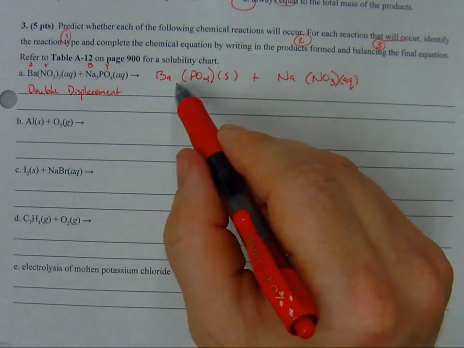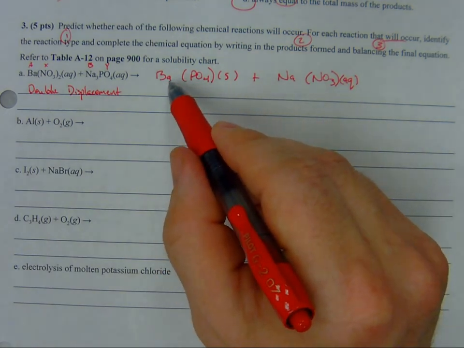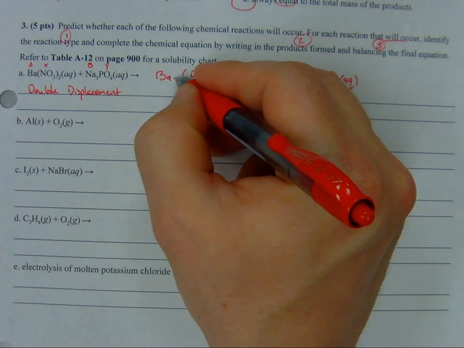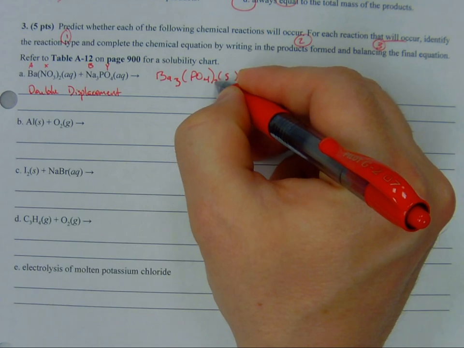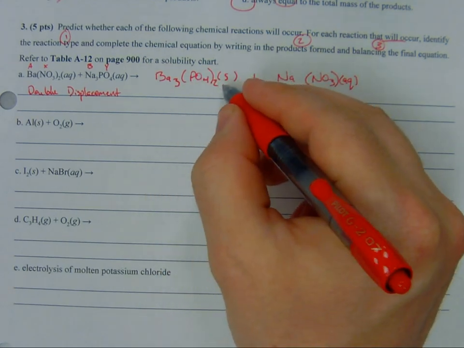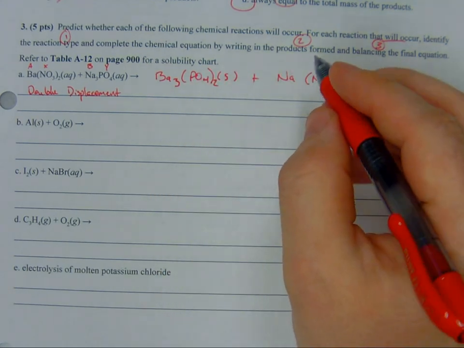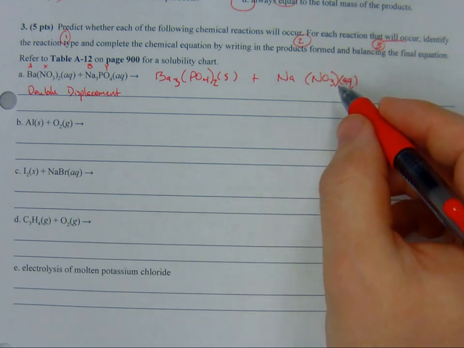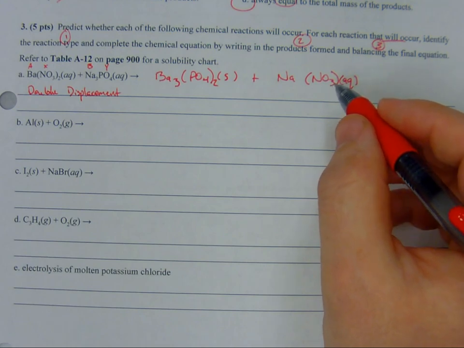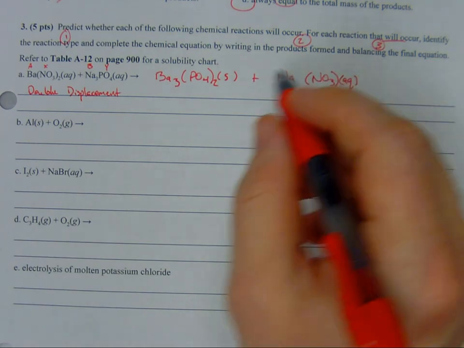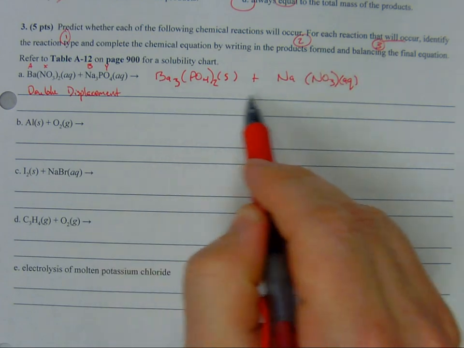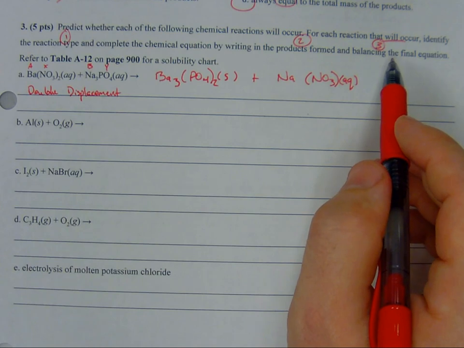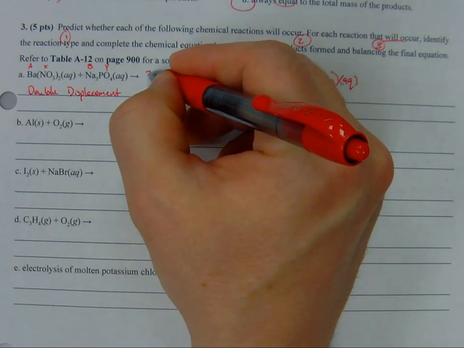But we have to balance these charges, right? That's important because these are ionic. We have to balance the charges. So in order to balance the charge of a barium and a phosphate, you need Ba3, phosphate 2. And then, let's see. Oh, yeah. Sodium is just a +1, and nitrate is a -1. So that's just a 1-to-1 ratio. But now that we've predicted the products, we know what the little subscripts are. Now we need to balance the final equation. So this needs to have a 3.